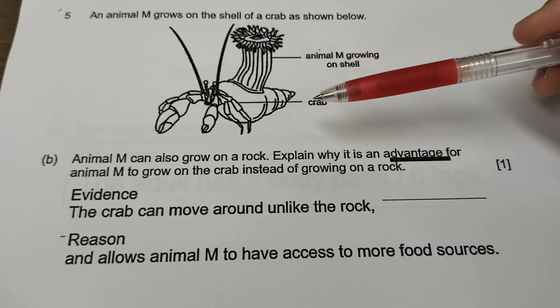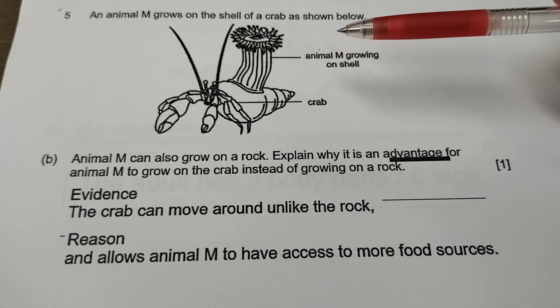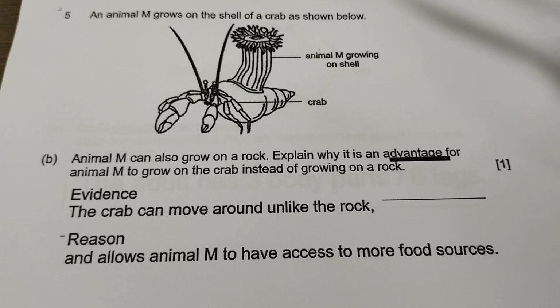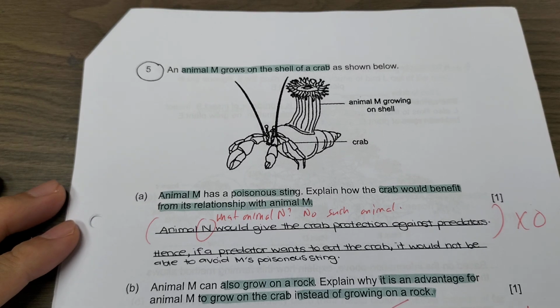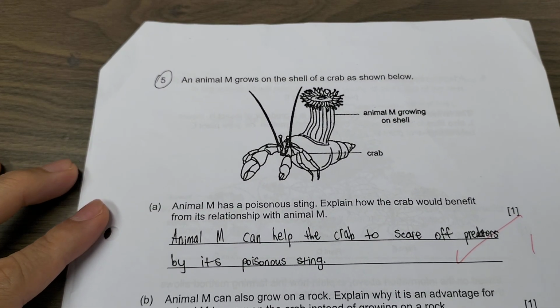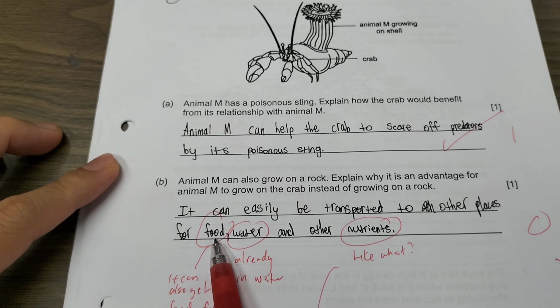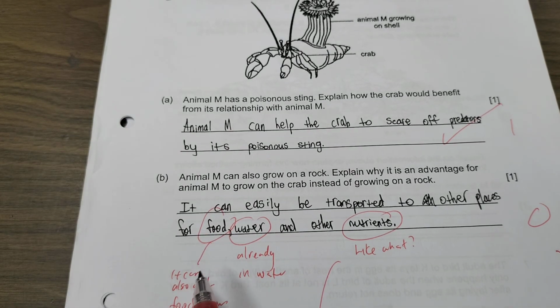So by being on a moving crab, it can go to different places. Like for example, today it can go to a certain coffee shop for food. Next day it can go to a different coffee shop to get a different variety of food. So that's the advantage. Let's take a look at some of the answers that the students have given. "Can get more food sources," great. "So you can travel around. It is transported to other places for food." But this answer is not very clear because you can also get food at the place it is at. So talk about the different variety or the different quantity.